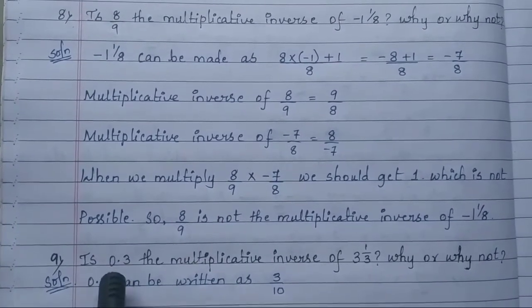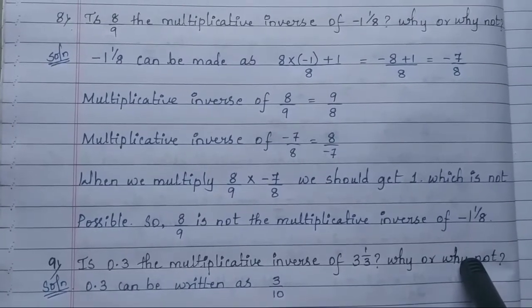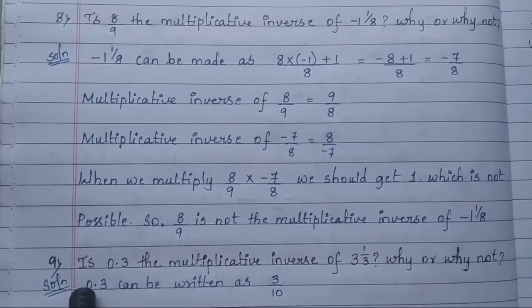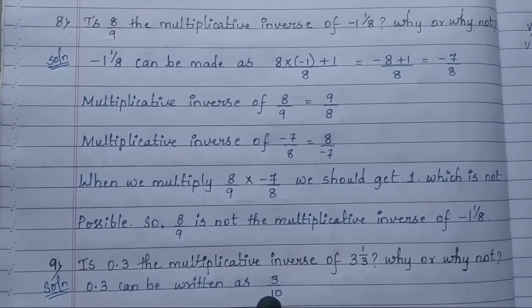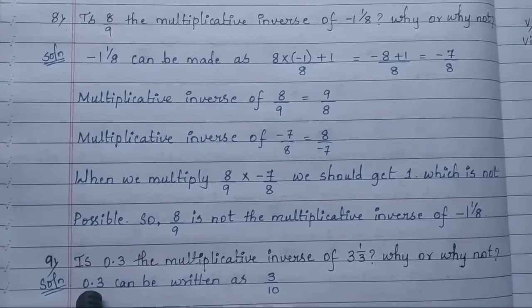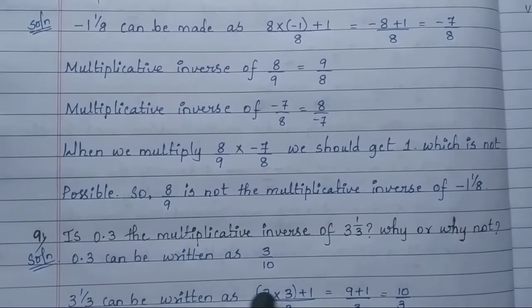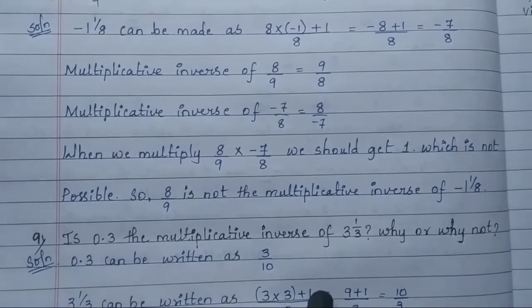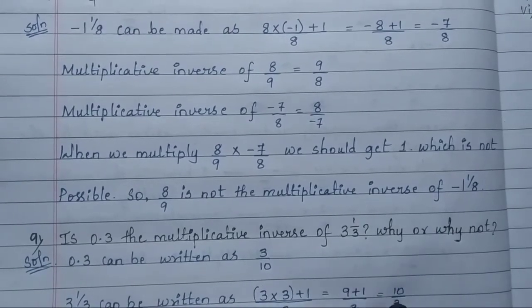Okay, a similar question is given in the ninth one. Is 0.3 the multiplicative inverse of 3 1 by 3? Why or why not? As you can see here, 0.3 can be written as 3 by 10. 3 1 by 3 can also be written as 3 into 3 plus 1 divided by 3; 3 3s are 9 plus 1 is 10 by 3.